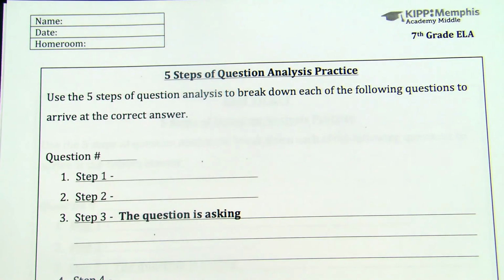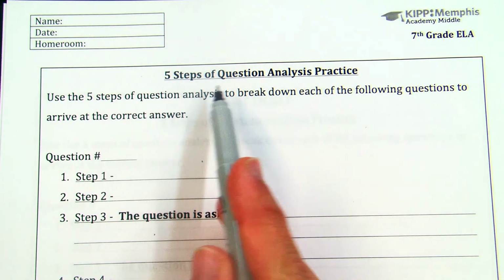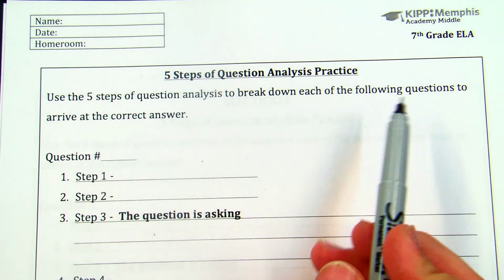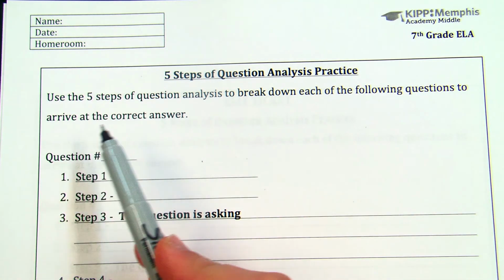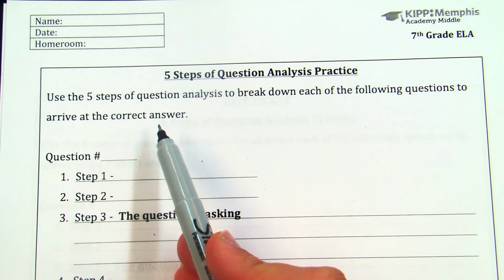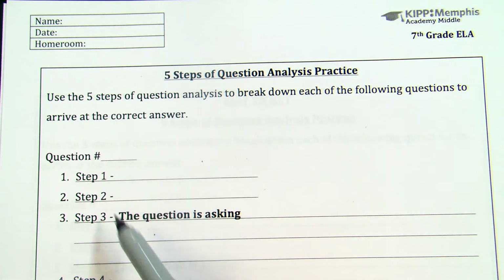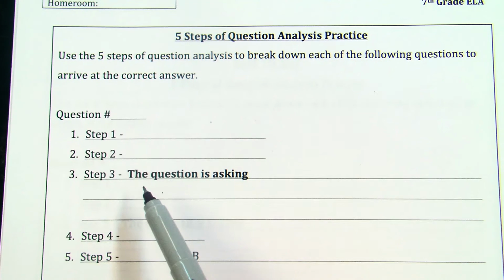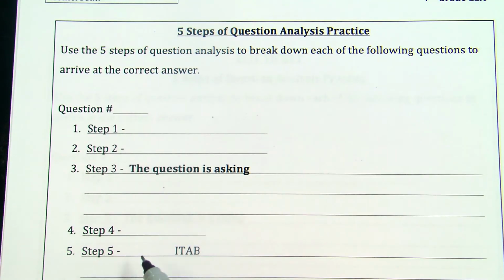You're going to come to our 5 steps of question analysis practice. It says use the 5 steps of question analysis to break down each of the following questions to arrive at the correct answer. Well, I've already given you the correct answer, but you've actually got to go through and you've got to eliminate the wrong answers. You got to tell me what the question is asking. You got to tell me what the answer was and why.